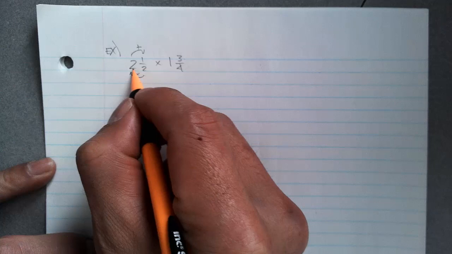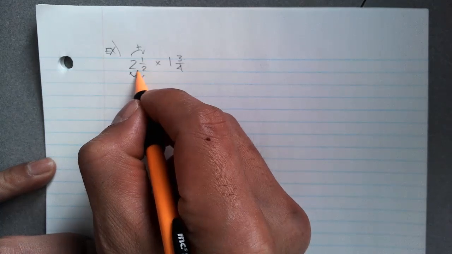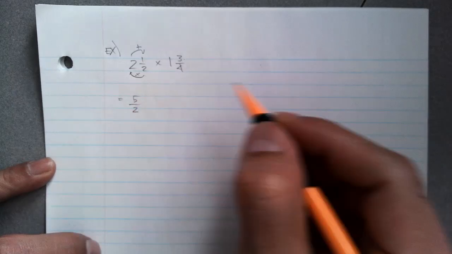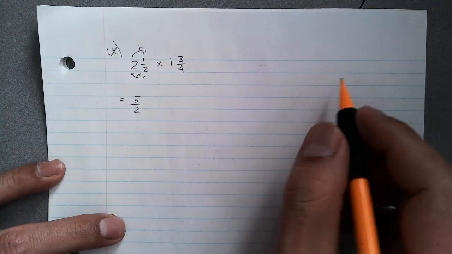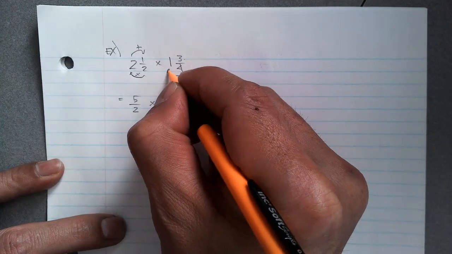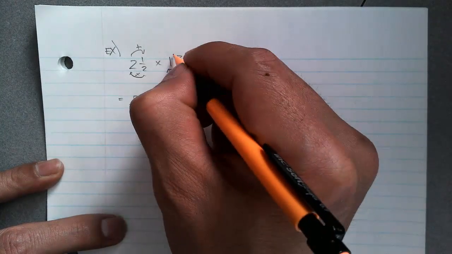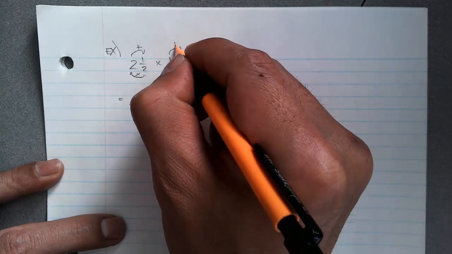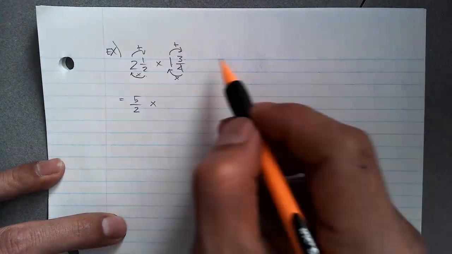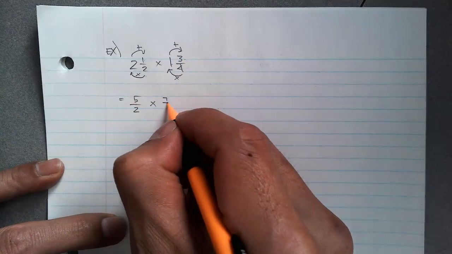So 2 times 2 here is 4, plus 1 is 5 over 2. Same thing here: 4 times 1, multiply, and then add the top number. 4 times 1 is 4, plus 3 is 7 over 4.